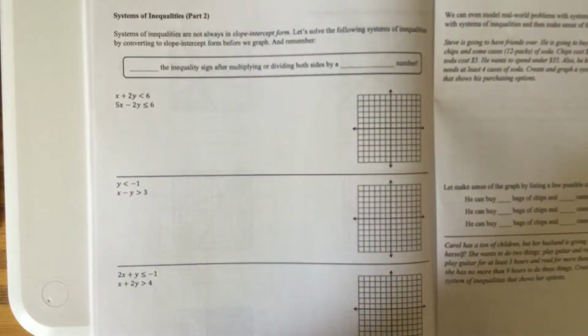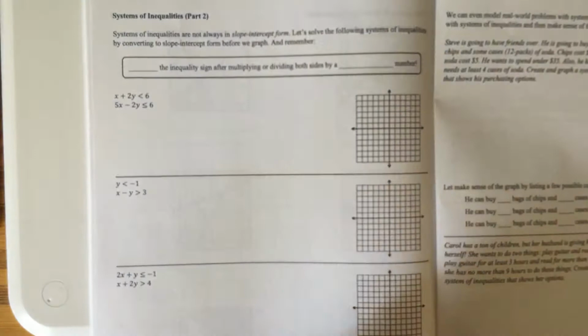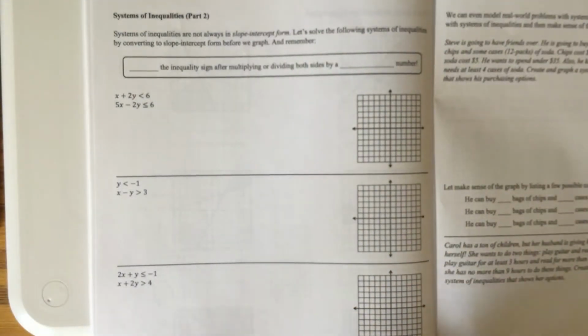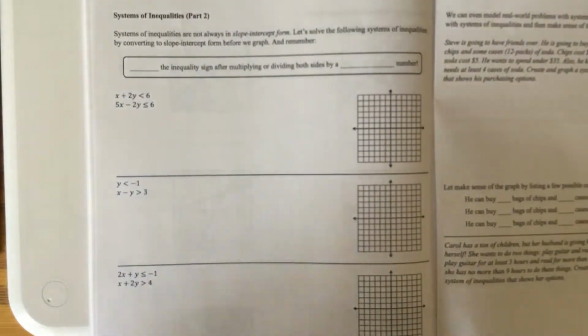Hey, 8th graders, we are on our last section of notes. We are still talking about systems of inequalities, which you guys saw Monday. We are just going to take it one step further because there are two things that you might encounter.